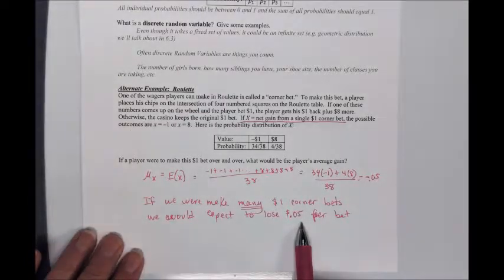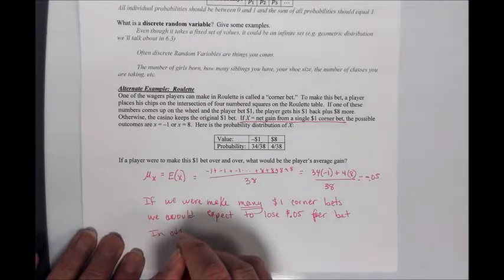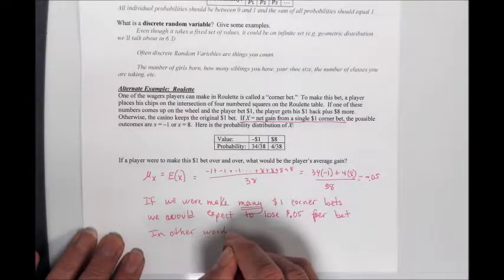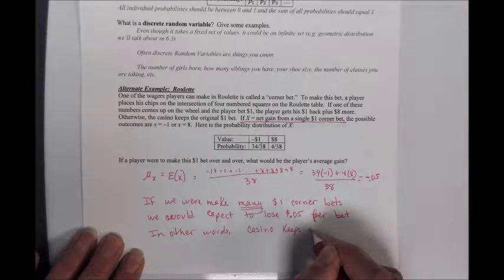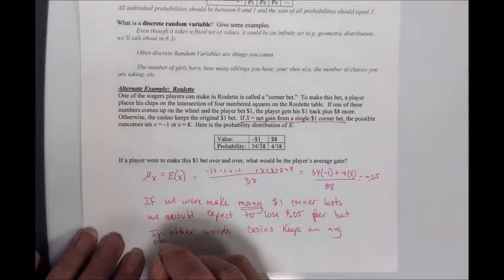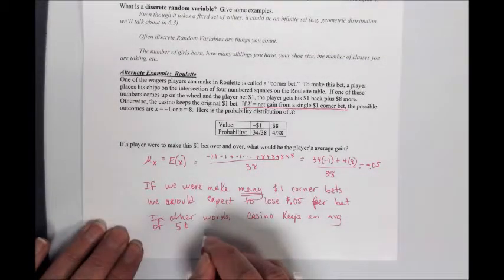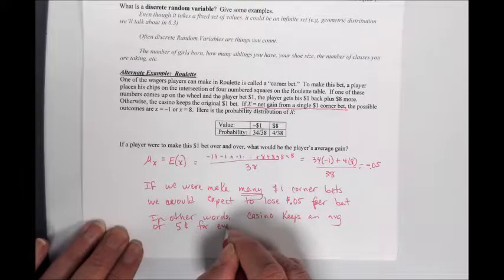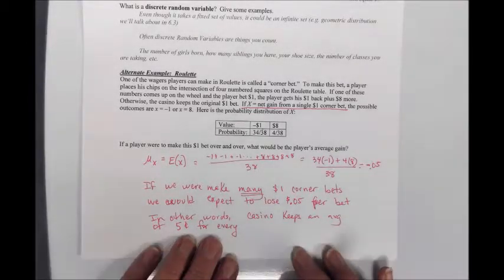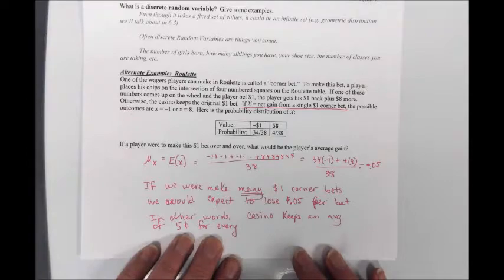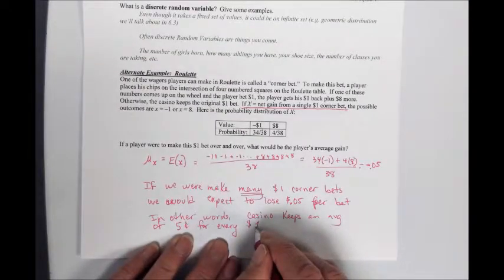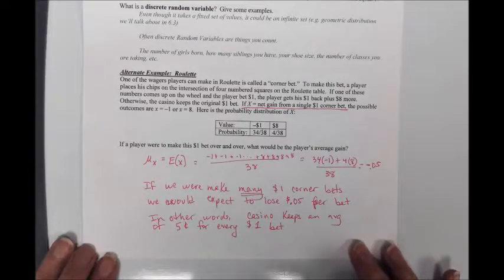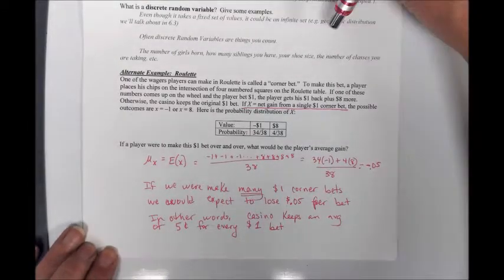In other words, the casino keeps an average of 5 cents for every dollar bet. Think about how many people go through and play roulette. Every corner bet made, they're making 5 cents every time, and they're playing all the time. So that's how they make their money. You lose an average of 5 cents per bet, but the casino gains 5 cents per bet.